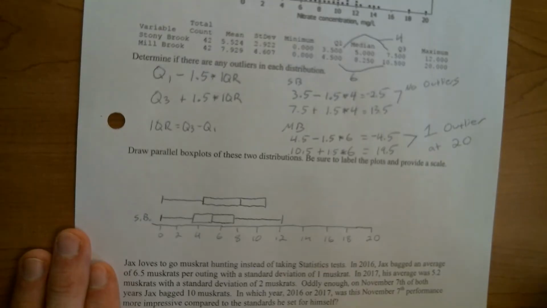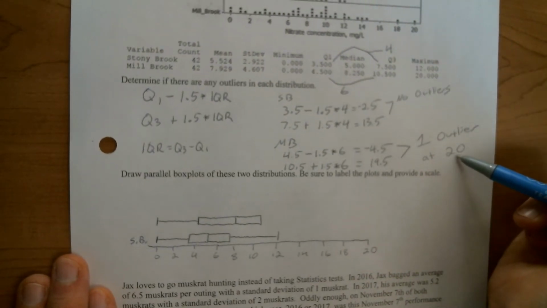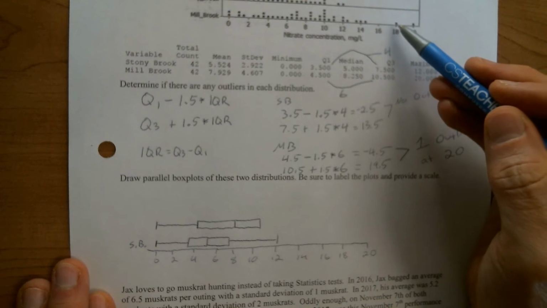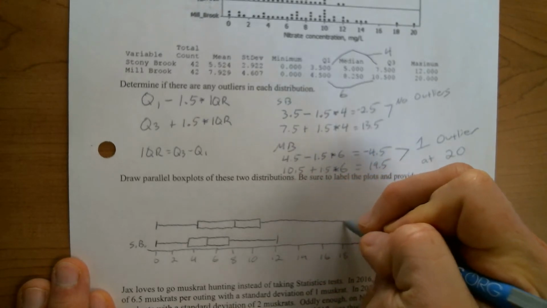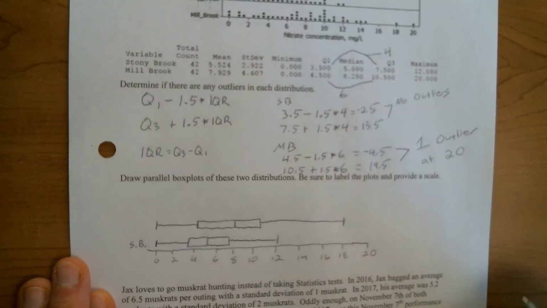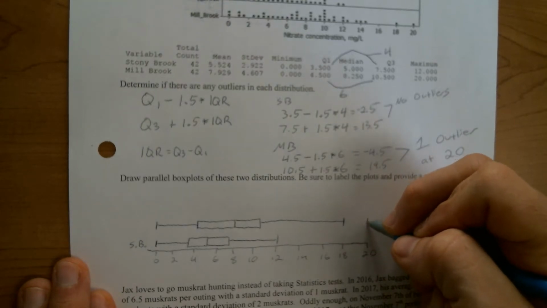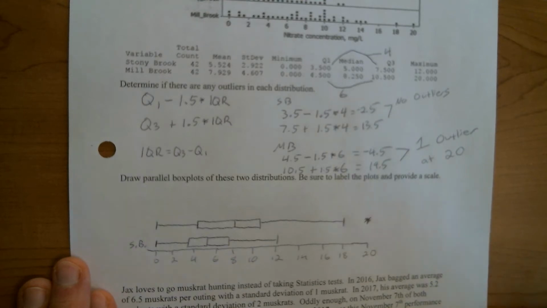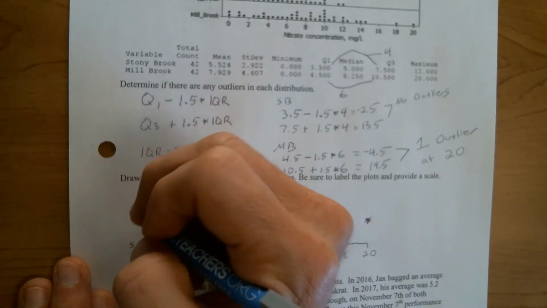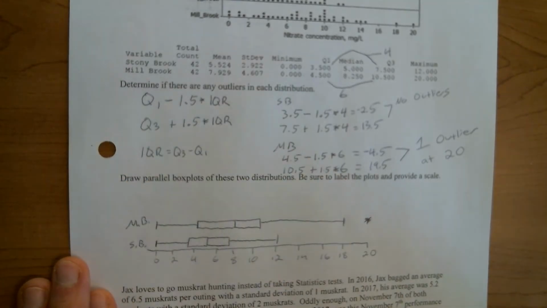And then this is the part where I have to be careful. 20 is an outlier. The largest non-outlier is right here at 18. So my whisker is only going to go to 18. I'm going to stop it right there. And then I'm going to put an asterisk at the 20 to designate that it's an outlier. And then again, I'm going to put the little MB here to say that that's Millbrook.